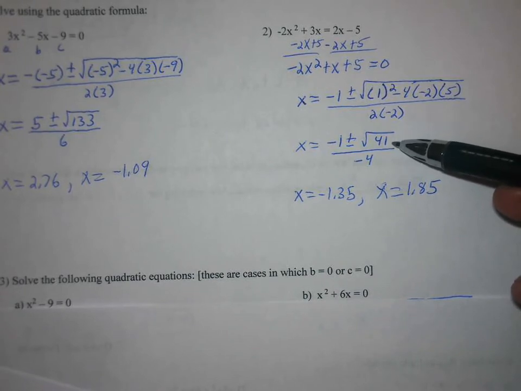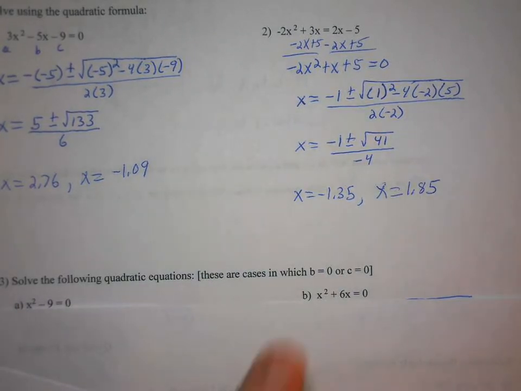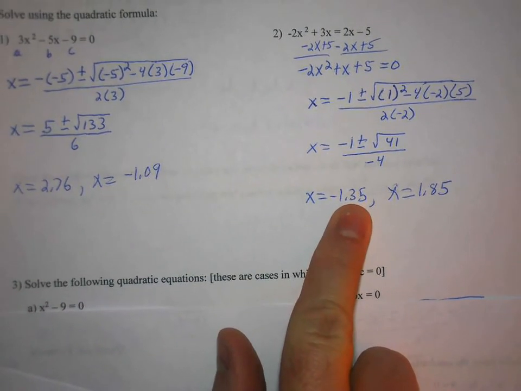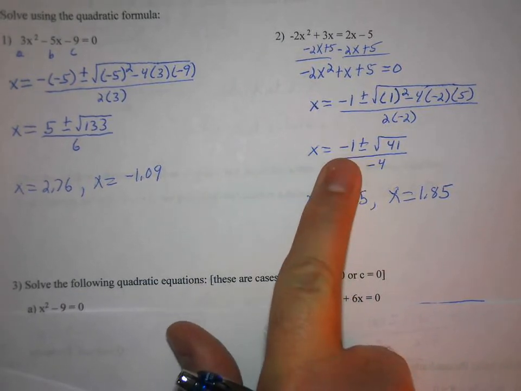The square root of 41, not a nice number. Okay, 6 point something. Okay, but if you round it to the nearest hundredth, it'd be these two here. And again, remember that I'm just showing you the nearest hundredth. So if I do ask you to round it, you'll know what the answer should be. But again, the correct answer, because I didn't tell you to round in the directions, would be this one right here.